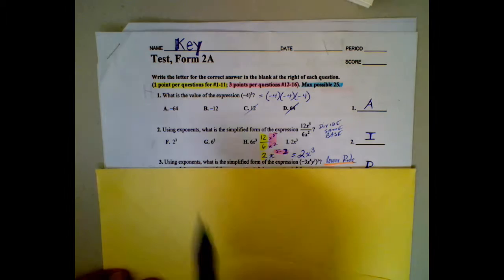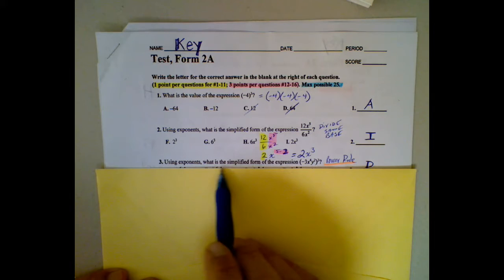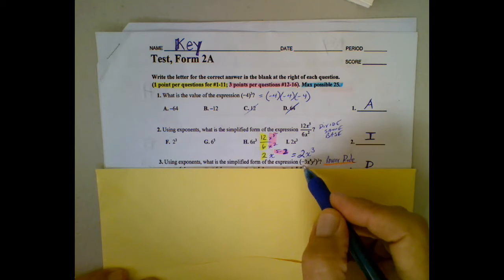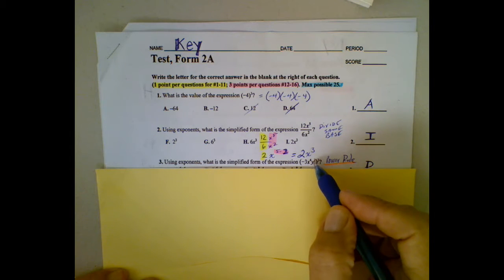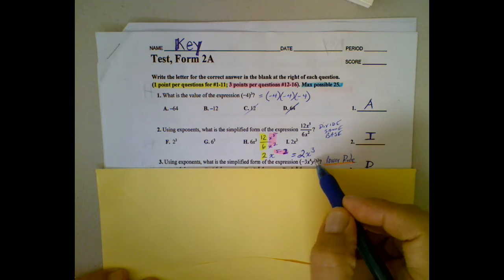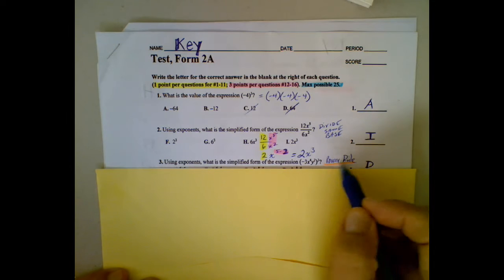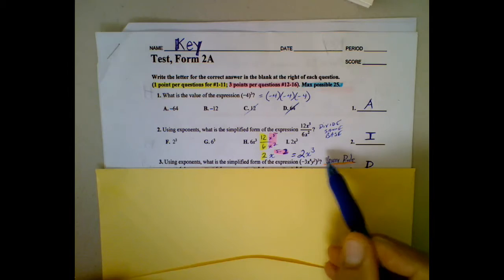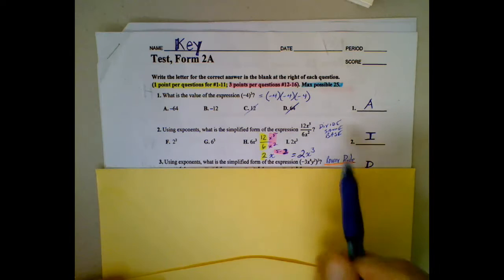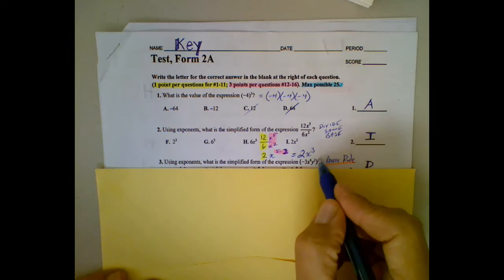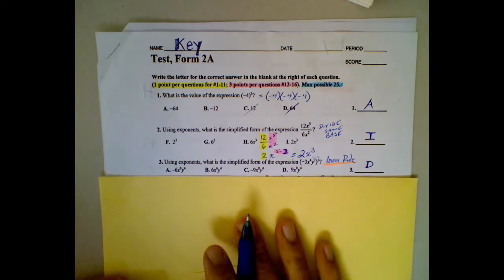Number 3, using exponents. What is the simplified form of the expression? So in parentheses, I have -3x to the 4th, y to the 2nd, and then that's closed, and all this inside is raised to the 2nd power. So I have a power raised to a power, which we call the power rule. What you have is an exponent raised to another exponent. And if you remember, the rule there is that you multiply your exponents in this case.